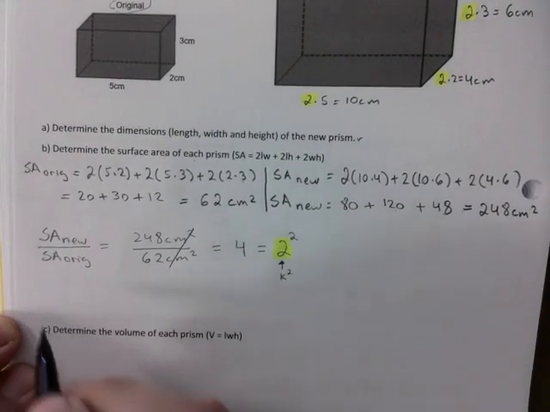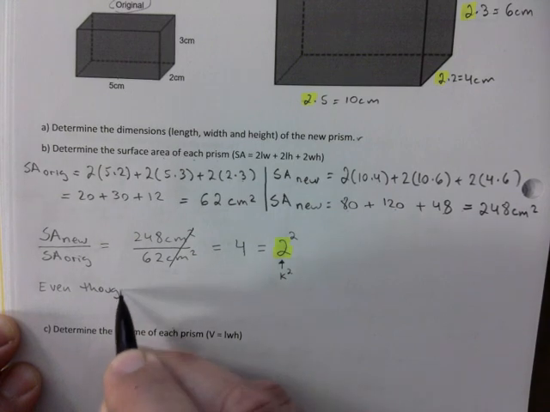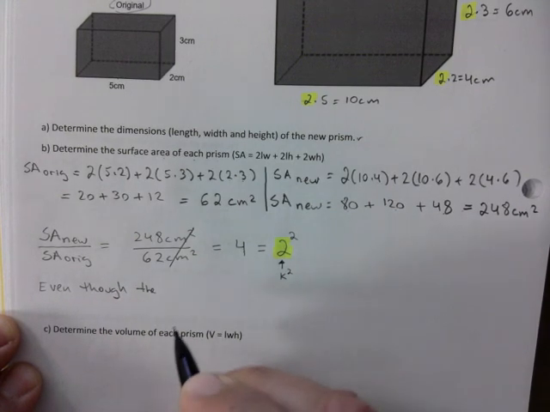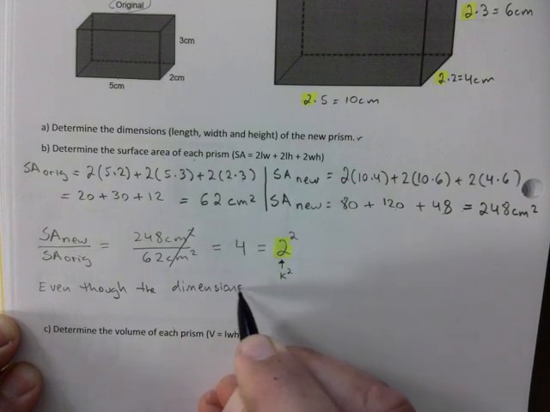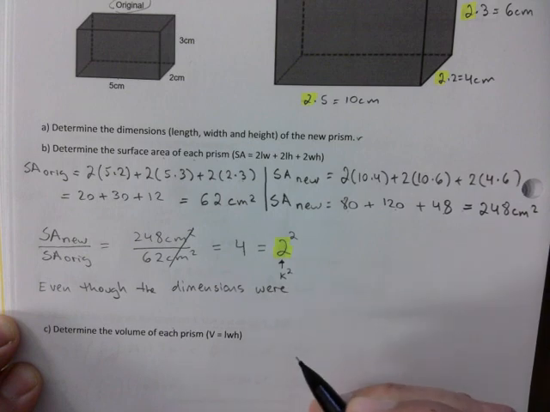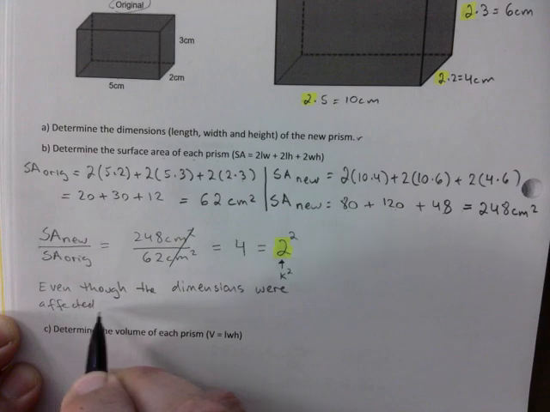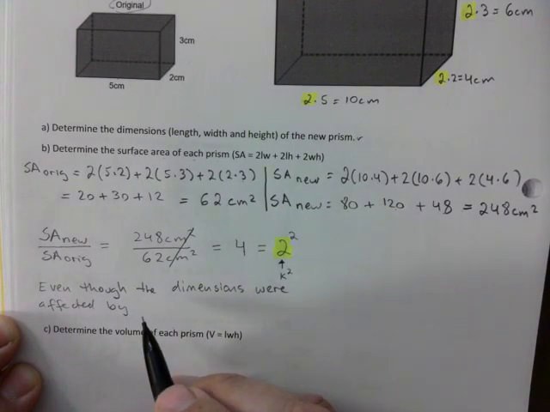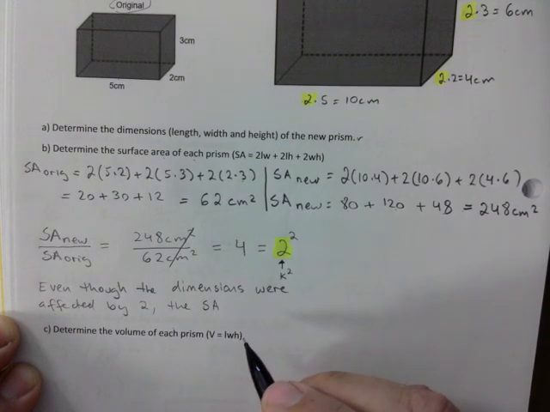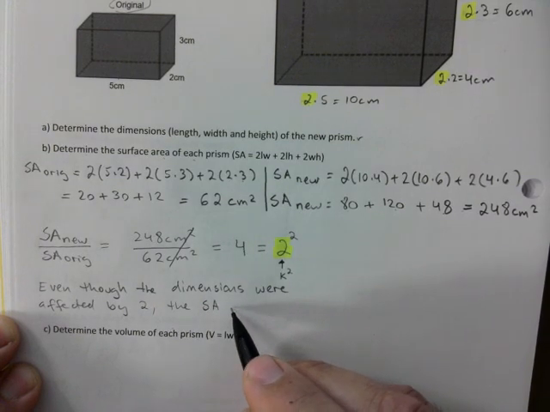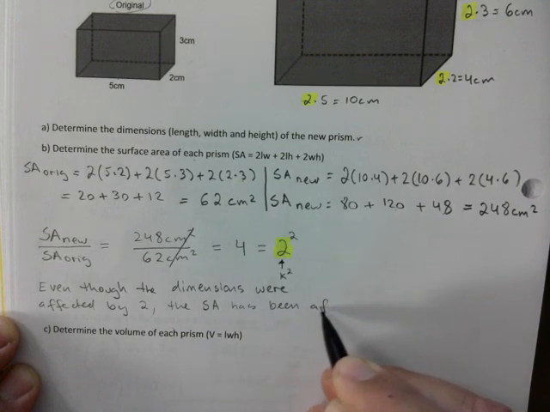So I'm gonna make a note here. Even though the dimensions were affected by 2, the surface area has been affected.